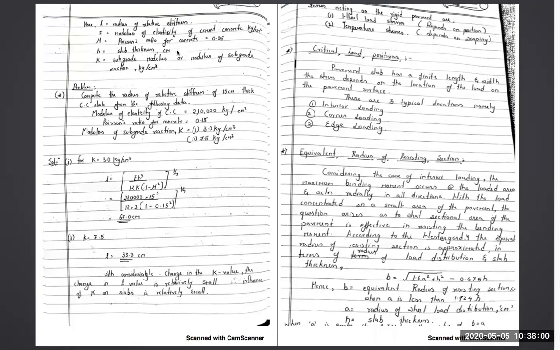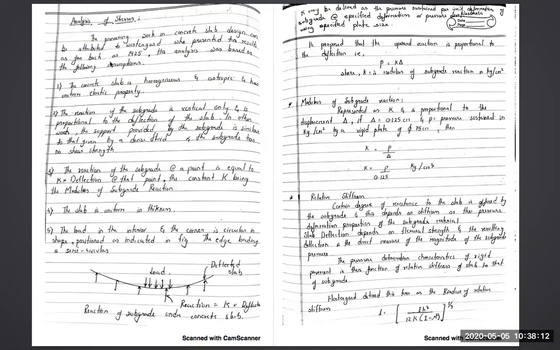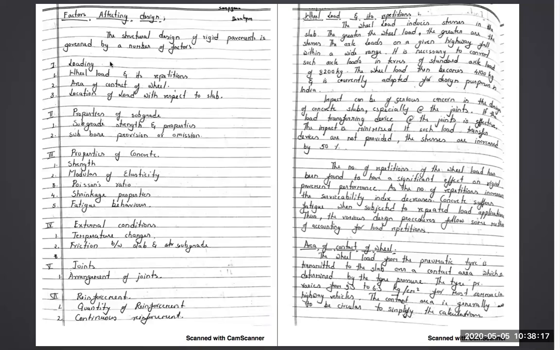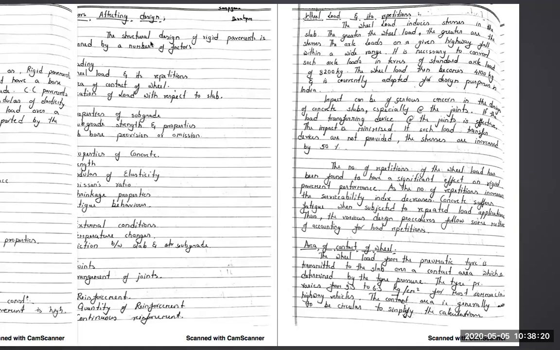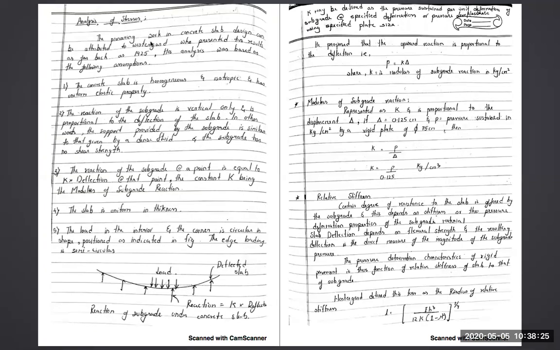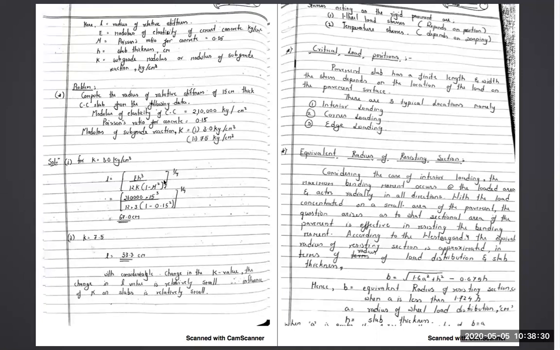Related to wheel load stresses, relative stiffness and critical load position, we'll be discussing in coming lectures. In today's class, most of the things, like the factors affecting pavement design, are repeated in module 5. You can refer to the same, and then we'll discuss in detail the wheel load stresses and Westergaard's equations on wheel load stresses, all those things. Is it clear?